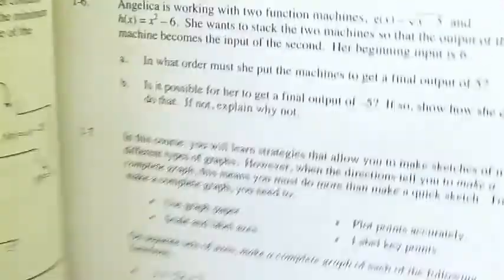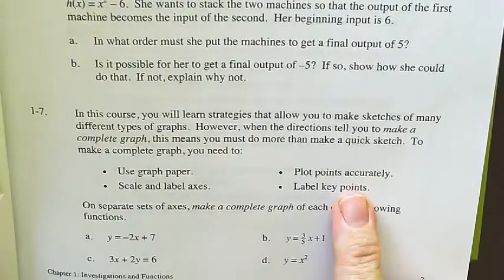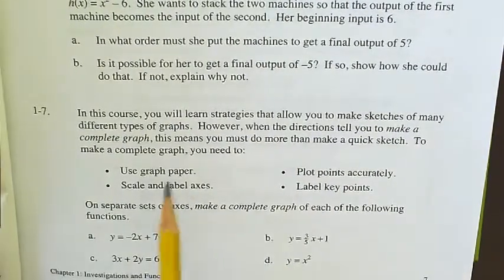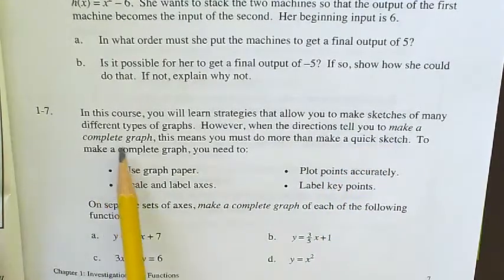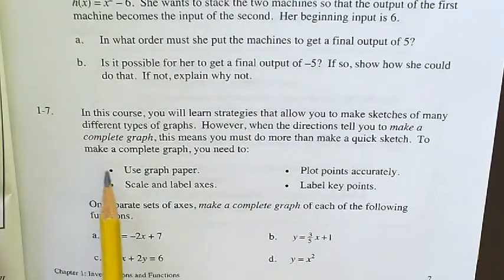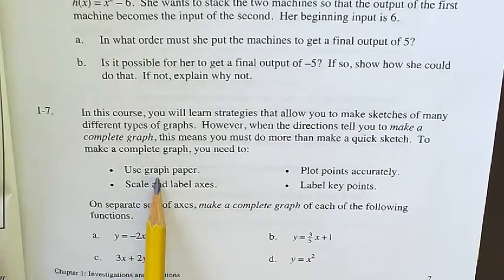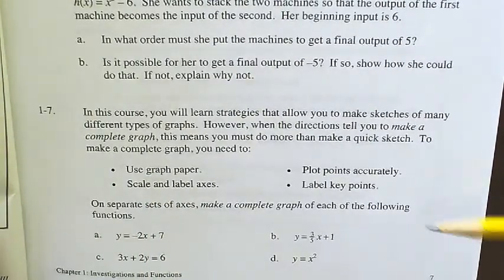Okay, for 7, it says, in this course you will learn strategies that allow you to make sketches of many different types of graphs. However, when the directions tell you to make a complete graph, this means you must do more than make a quick sketch. So you want to use graph paper. I saw some folks not using graph paper. Please use graph paper for all graphs.